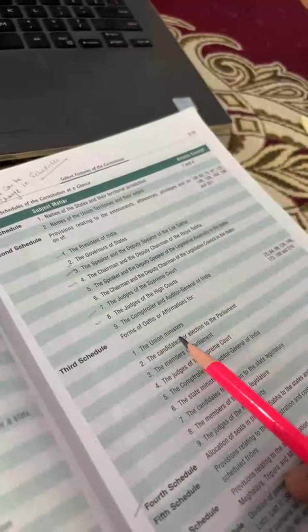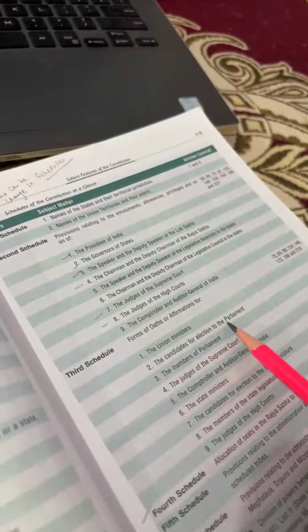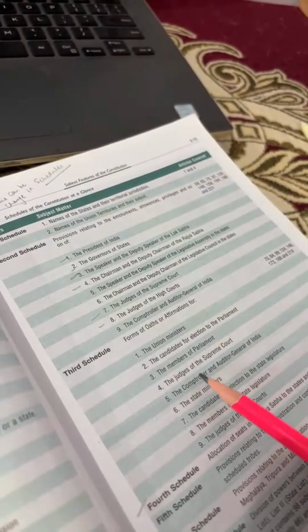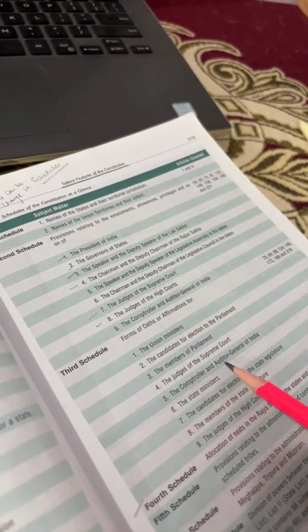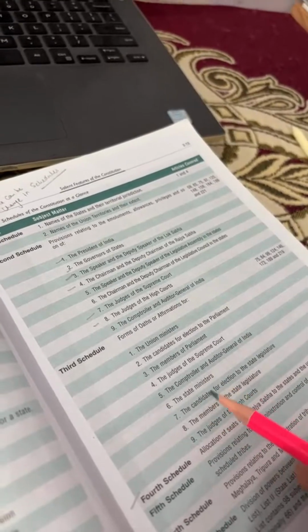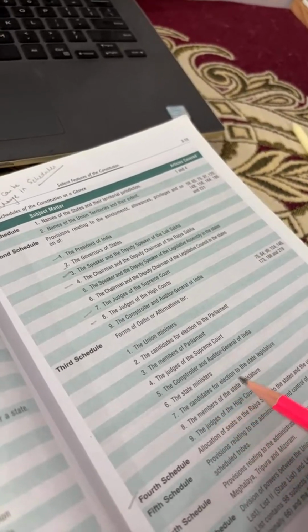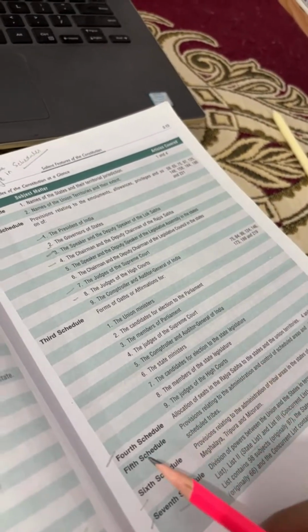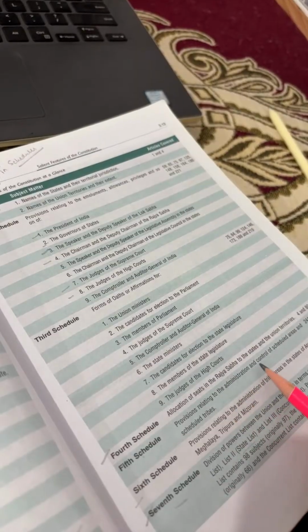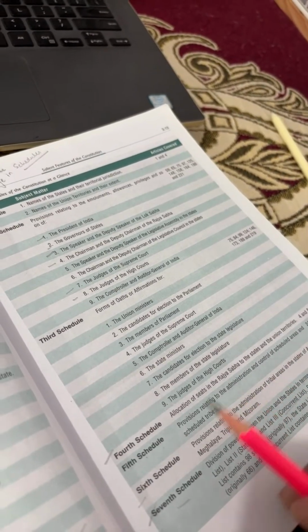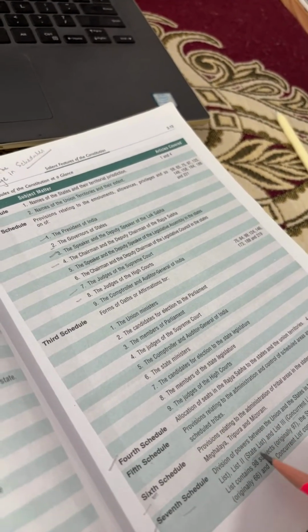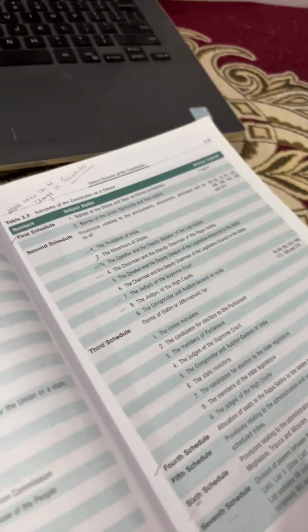Third schedule: forms of oath or affirmation for the Union ministers, the candidates for election to Parliament, the members of Parliament, the judges of the Supreme Court, the CAG of India, the state ministers, the candidates, the judges of the High Court. Fourth schedule: allocation of seats in the Rajya Sabha. Fifth schedule: provisions related to the administration and control of scheduled areas and scheduled tribes. Sixth schedule. Seventh schedule: Union list, State list, Concurrent list.